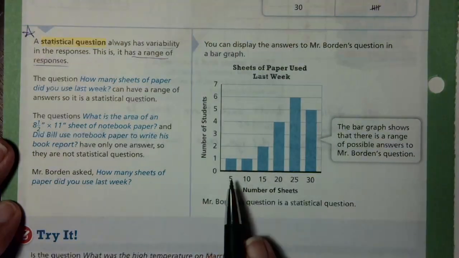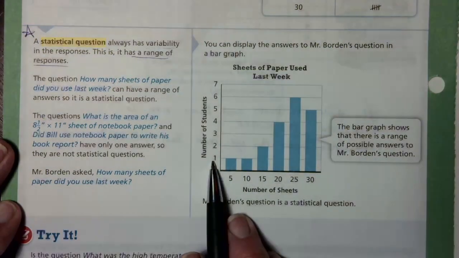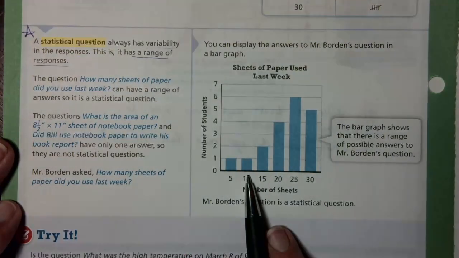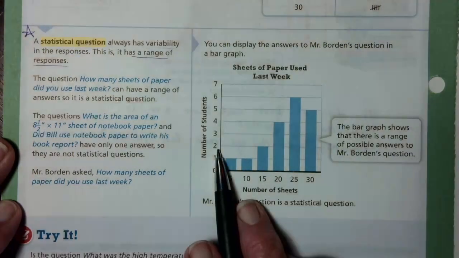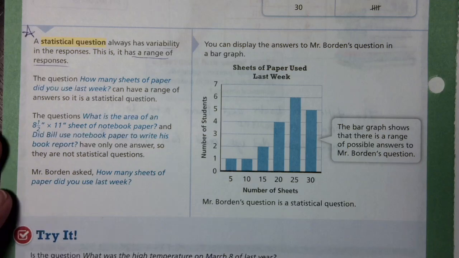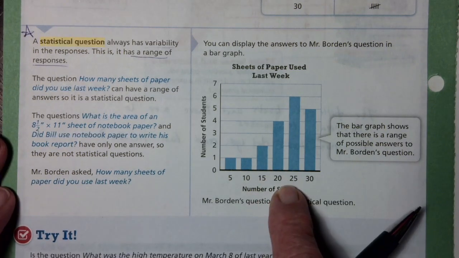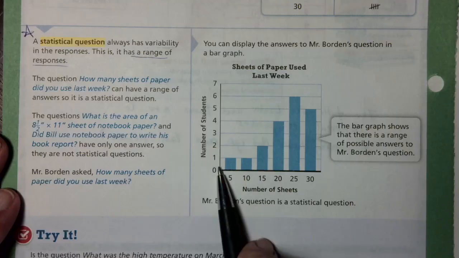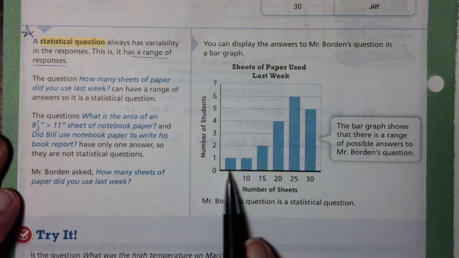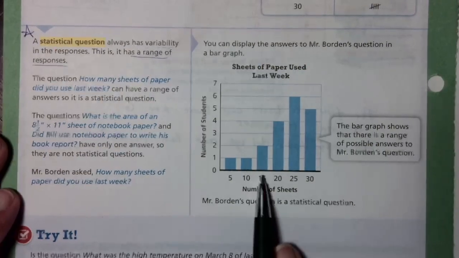That means that there's one person that used 5 sheets of paper. There's one person that used 10 sheets of paper. There are 2 people that used 15 sheets of paper, and so forth and so on. Okay? We're going to do another one that looks kind of like this. It's called a histogram. And histograms don't have spaces in between them. So you have to understand that bar graphs have spaces between the bars, and they're centered over the number that they're speaking about.